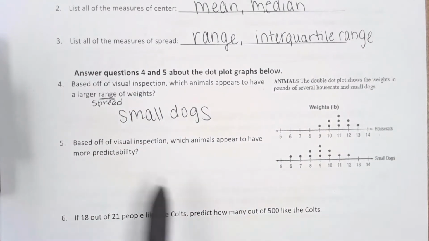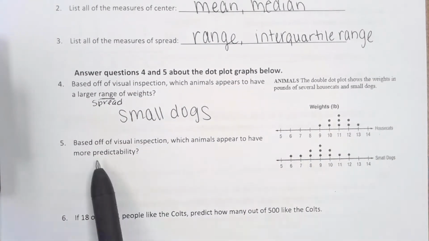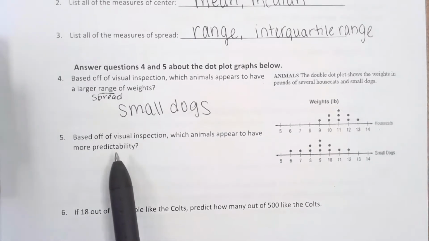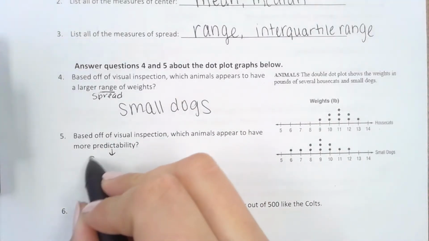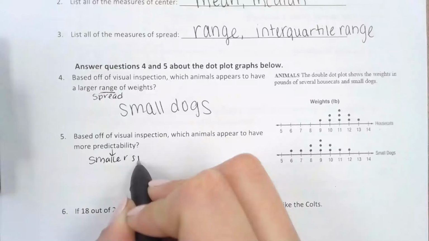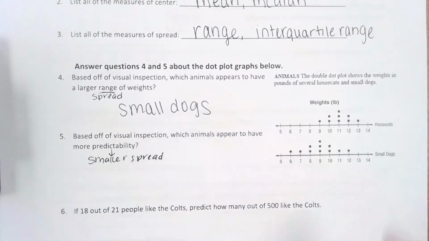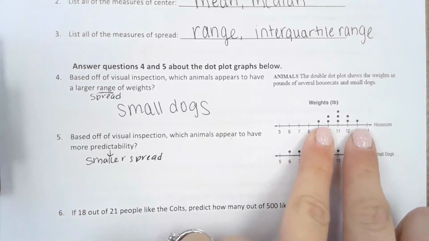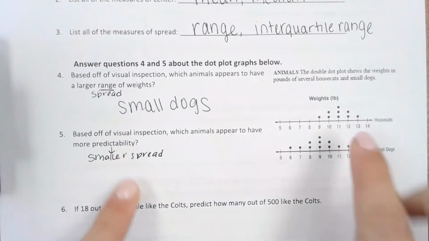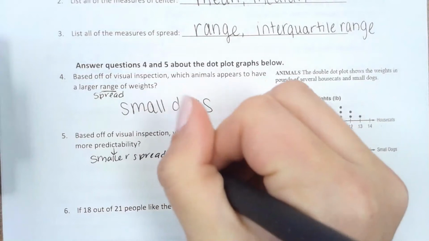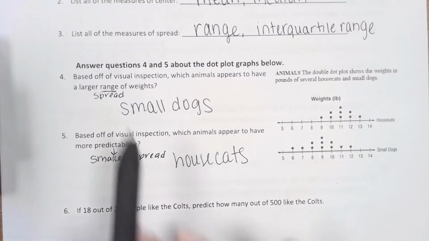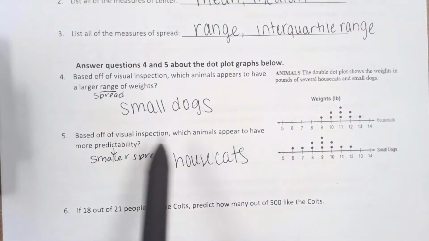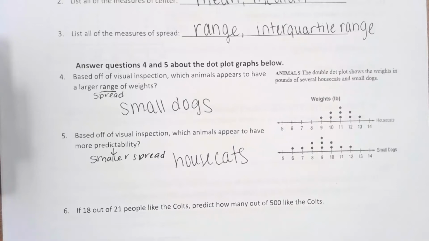Okay. Number 5, based off of visual inspection, which animals appear to have more predictability? So if you want to predict something, you want the smaller range. So predictability, we want the smaller spread. So in other words, the smaller range. So if small dogs have the bigger range, that means that the house cats are going to have the smaller spread. So the house cats are going to be more predictable. So larger range, you're looking for the more spread out data. Predicting something, predictability, you're looking for data that's not as spread out, so more closer together.